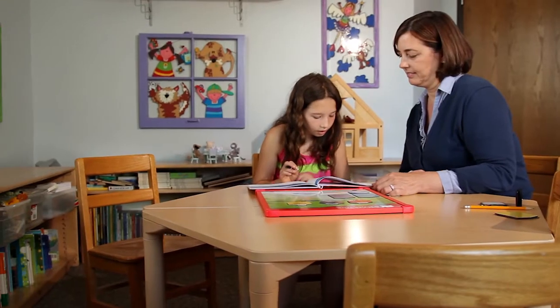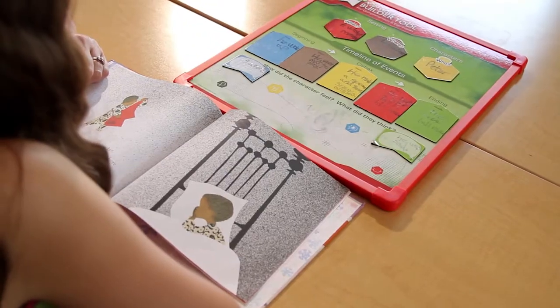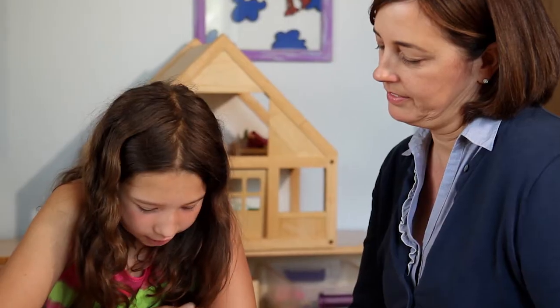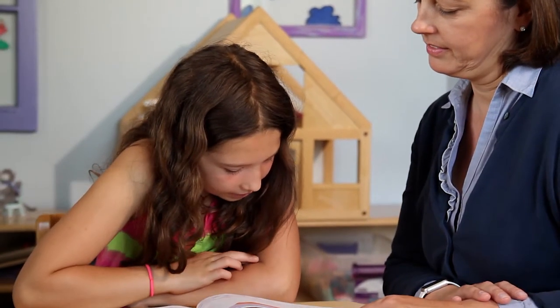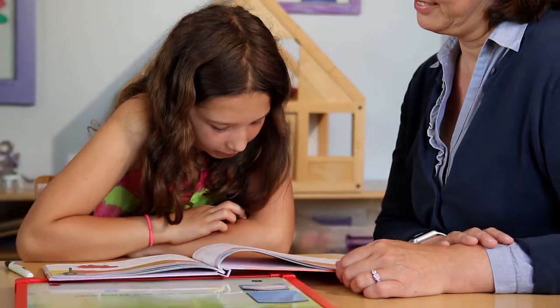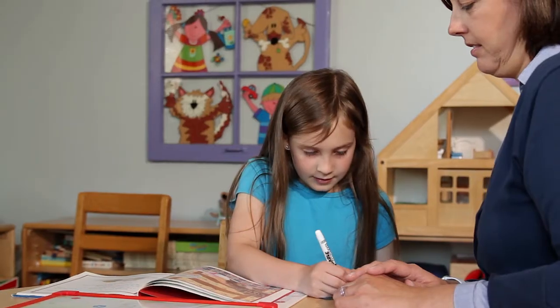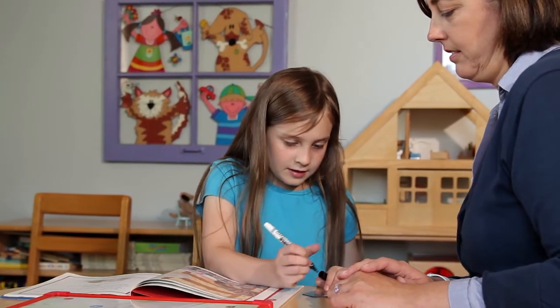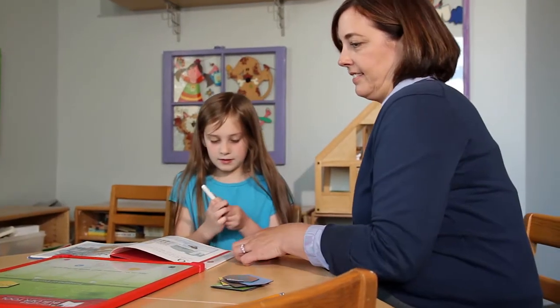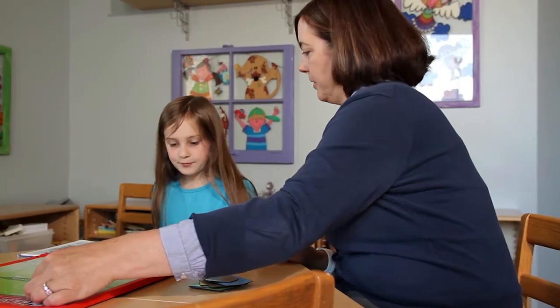The Narrative Builder tool has 3 purposes. The first is reading comprehension. The second is to help a child retell a story, whether it's a fictional story or a personal narrative, which is a true story. The third purpose is to help the child retell the narrative in writing.